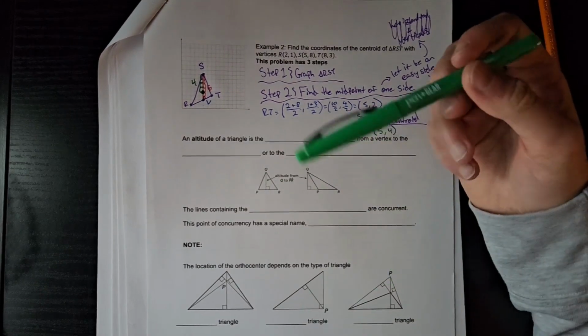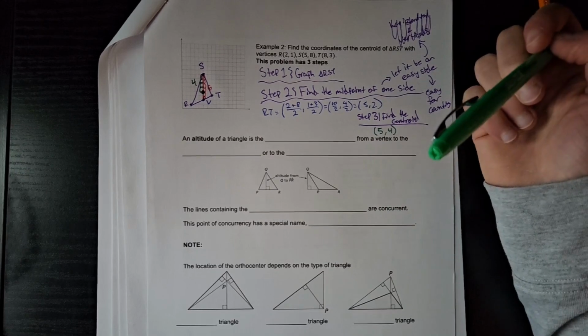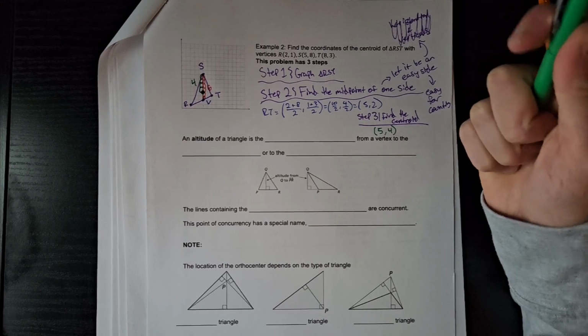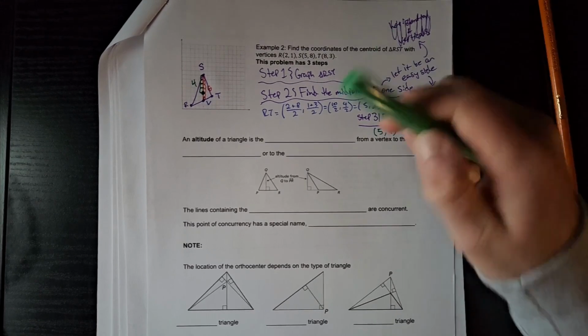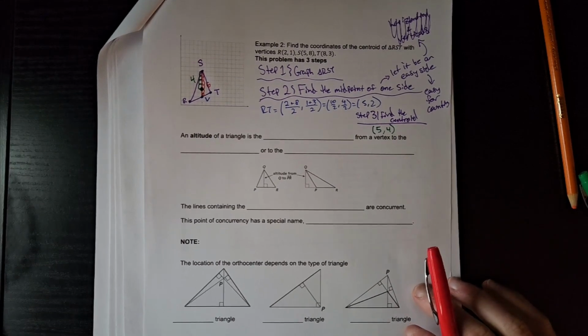This is why it's the easiest one to pick, because I can count straight up and down. It makes it so much easier. Nothing too much to say for that one. I think that one's okay. I think you'll be okay with this one.